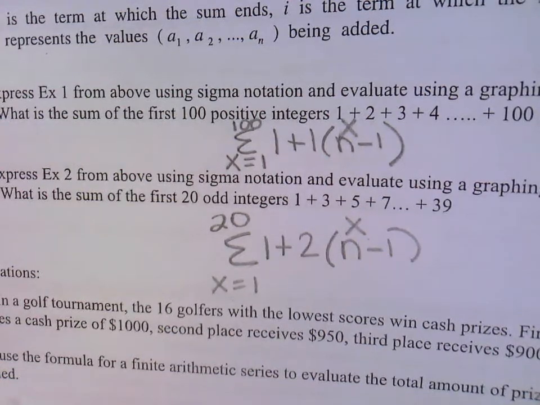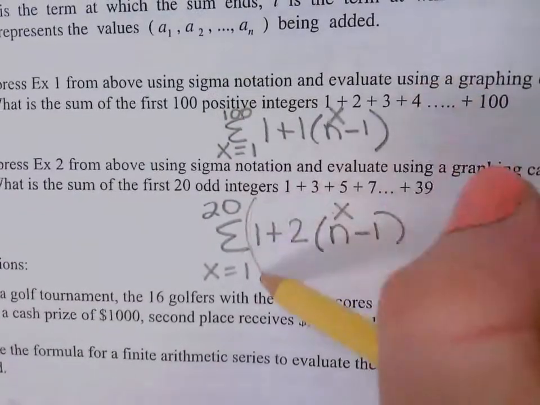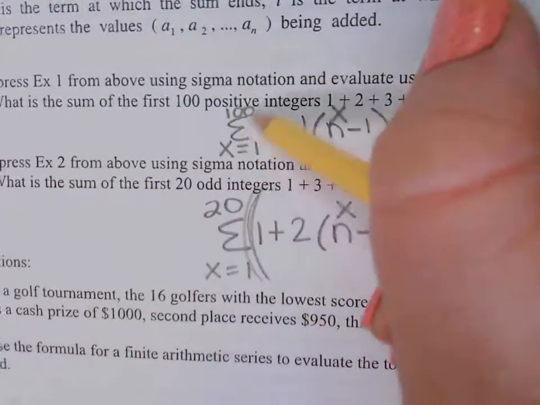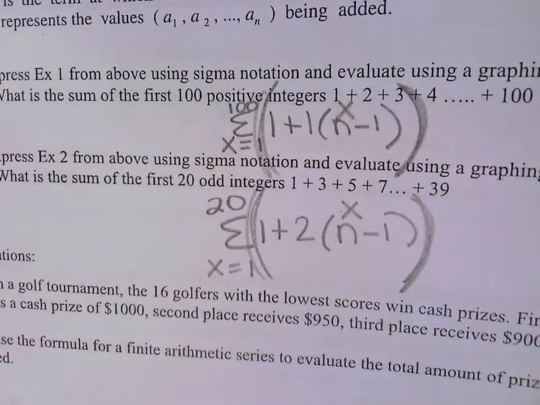So it's under the math key. X goes from 1 to 20, 1 plus 2 times n minus 1. So make sure you can get that typed in properly. The extra parentheses from the calculator should be kind of outside everything that you type. If you go outside of those parentheses, your calculator won't do it right. Did you get 400? Does anyone need to look at the calculator and see what they typed in wrong? This is a super important foundation skill. We're going to use it the rest of the unit. You have to know this sigma notation.